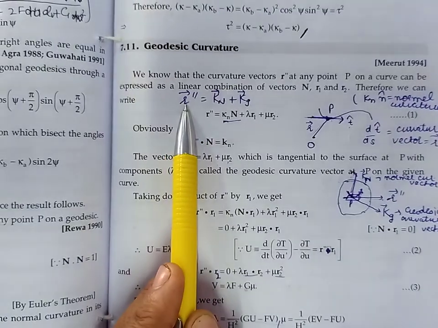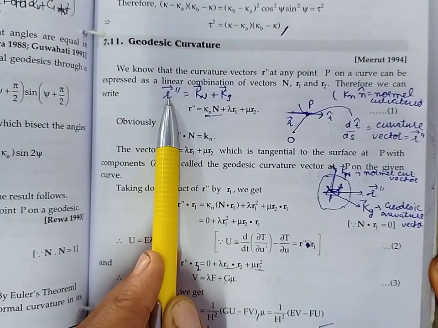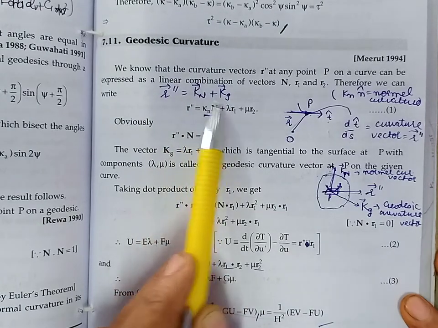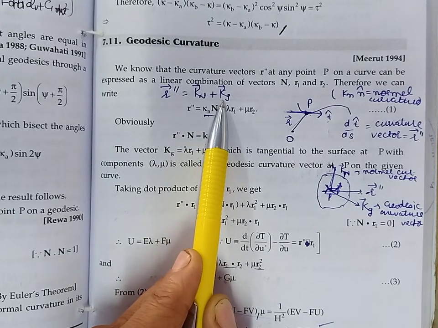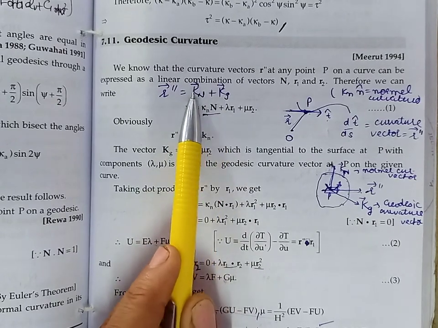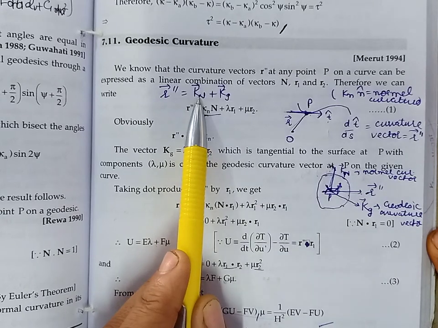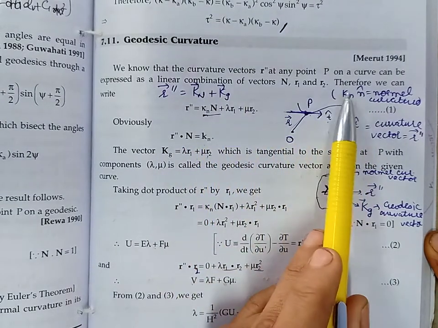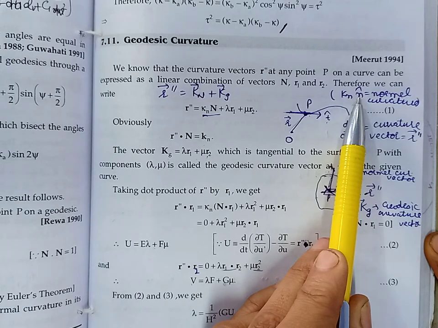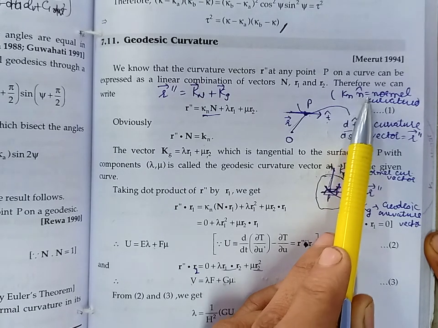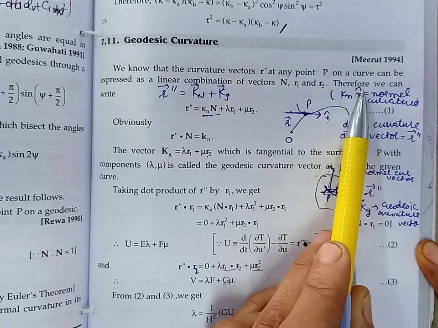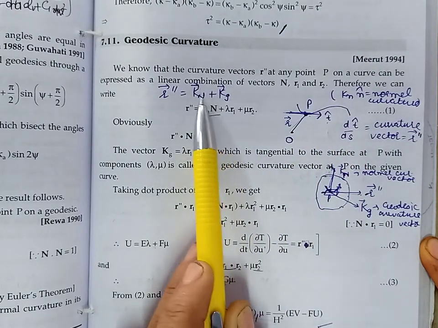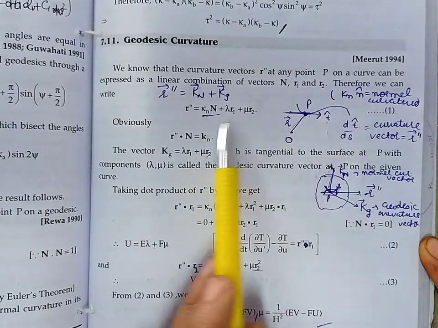So we can say that the curvature vector r double dash can be written as kn plus kg, where kn is the normal curvature vector and kg is the geodesic curvature vector. Now let us find the values of both vectors. Now kn is the normal curvature vector, and normal curvature by definition we already discussed in the previous chapter. Normal curvature is given by the formula kappa n into n cap. Now by the geodesic normal property, principal normal and normal to the surface are the same. So this n can be replaced by the surface normal capital N. So the normal curvature vector becomes kappa n into N.